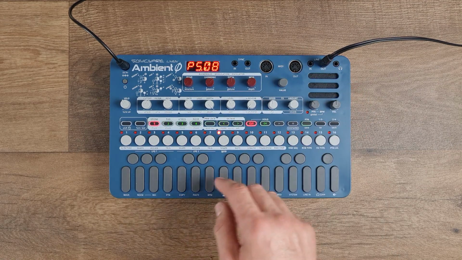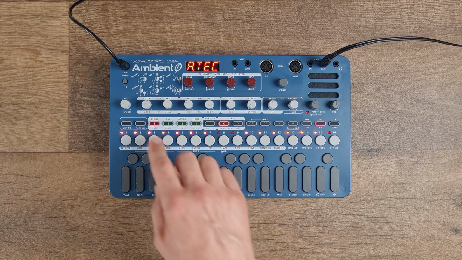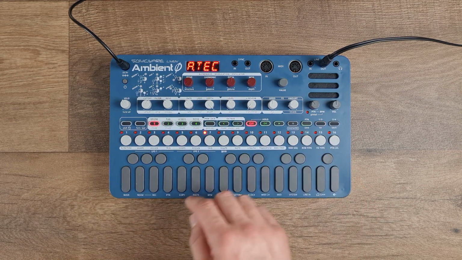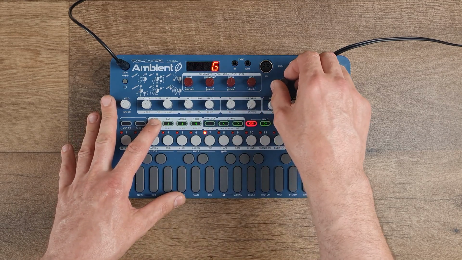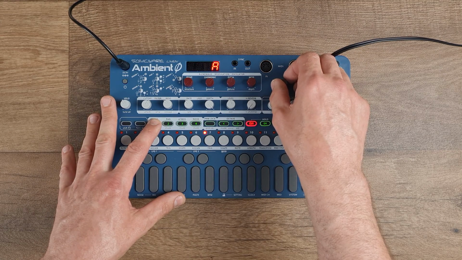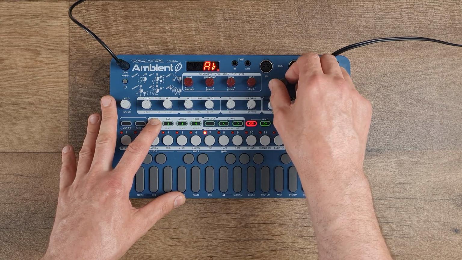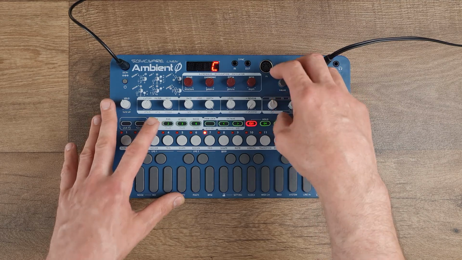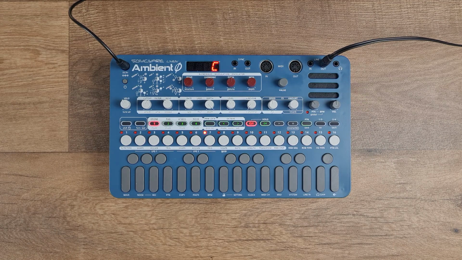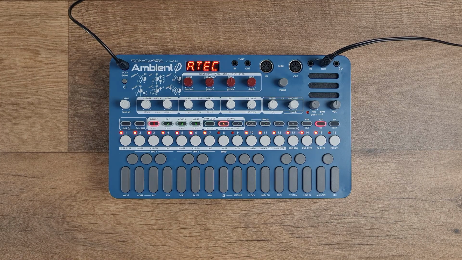So the jam I uploaded earlier, if we play that and change this root note, you're going to hear that's kind of shifting things around and making them a little bit wonky. So that's one set of options on the new firmware.